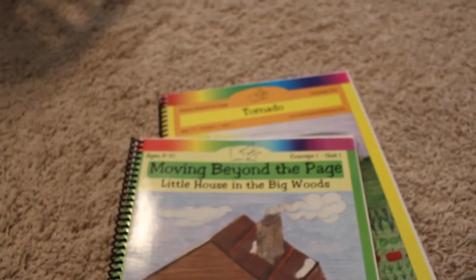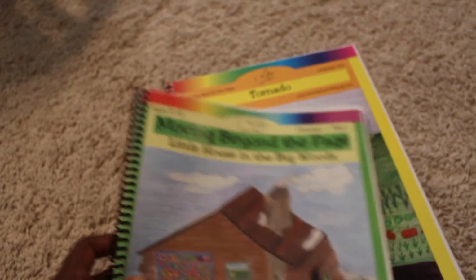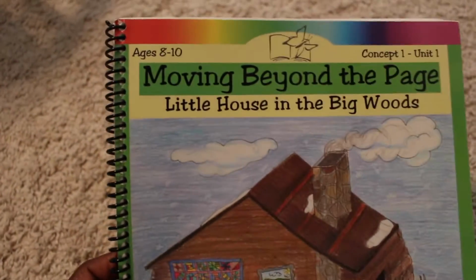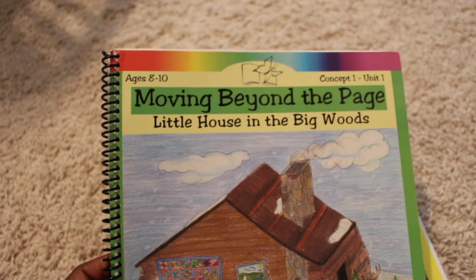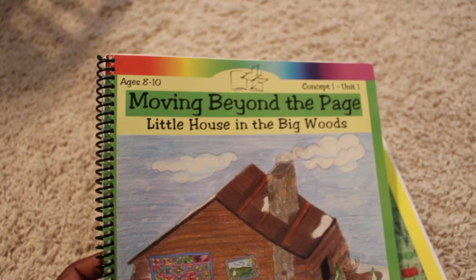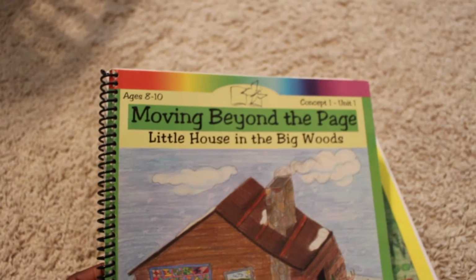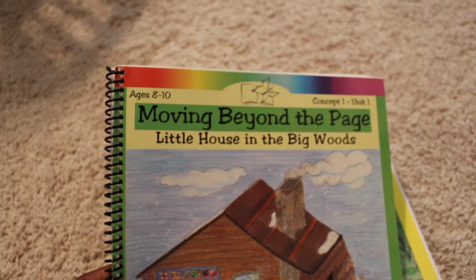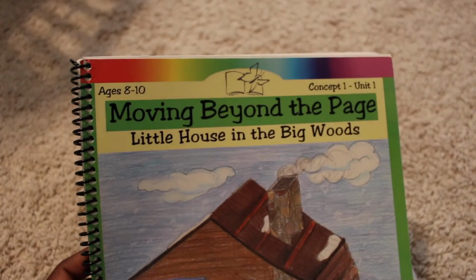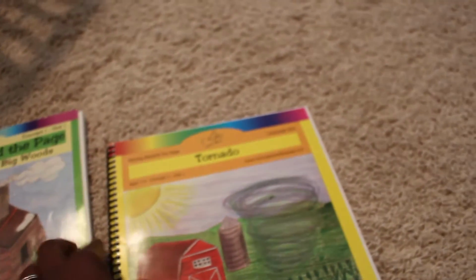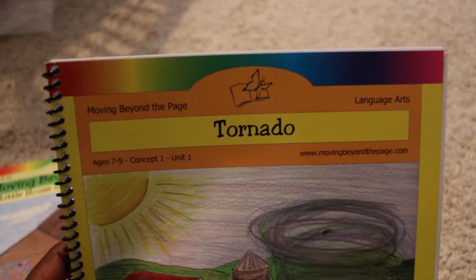Take a look at their website again for more information about how those concepts are divided and how they came up with the idea of concepts. Really, they're basically themes. So if you want to do the theme on weather, they have the weather concept, and you would purchase those units. This one I believe is under the weather concept.